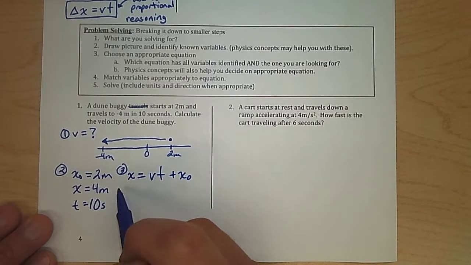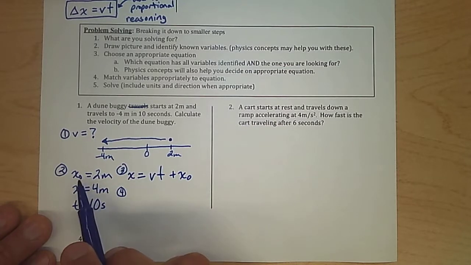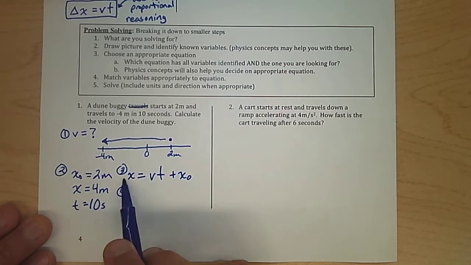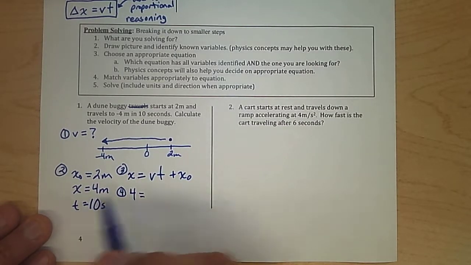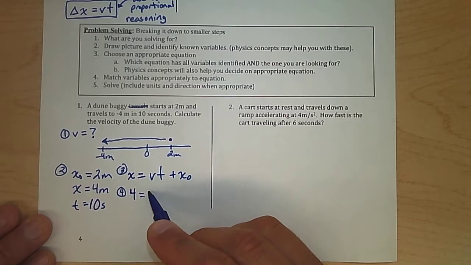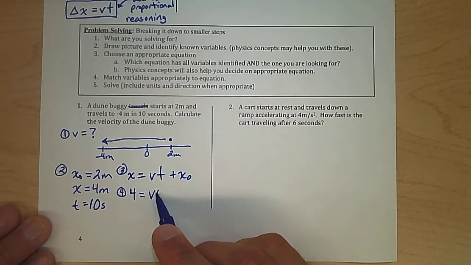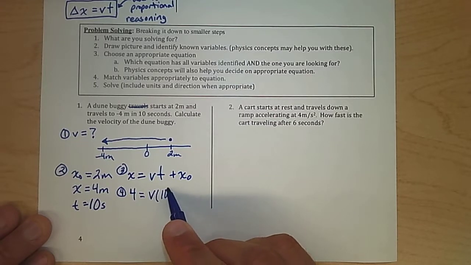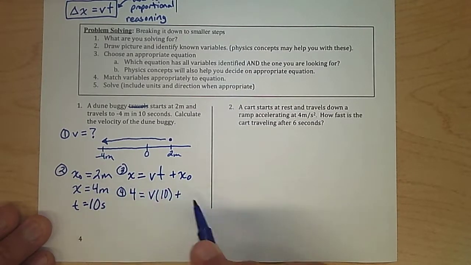The fourth step is plug and chug. Match the variables appropriately with the equation. So x, in this case is 4 meters, my final position. I don't need to worry about units here. My velocity, well, that's what I'm solving for. Time is 10 seconds. And my initial position is 2 meters.